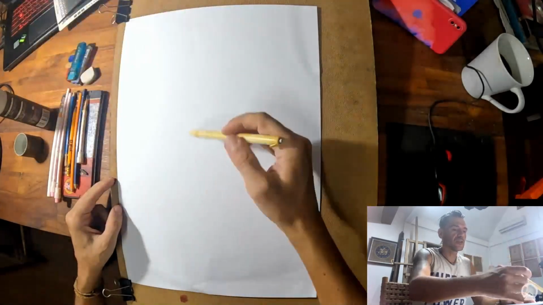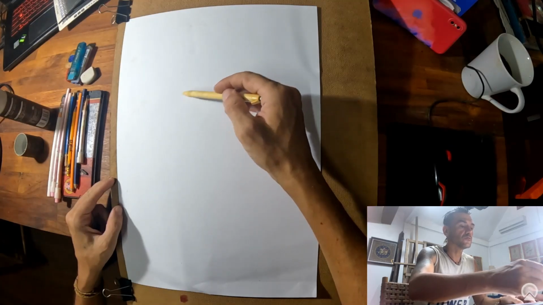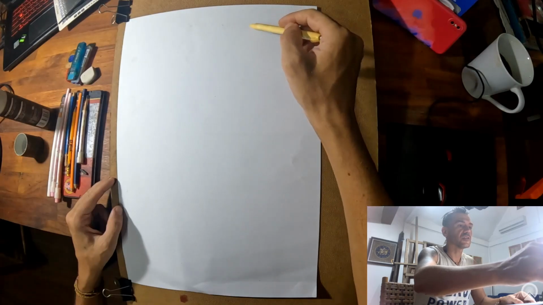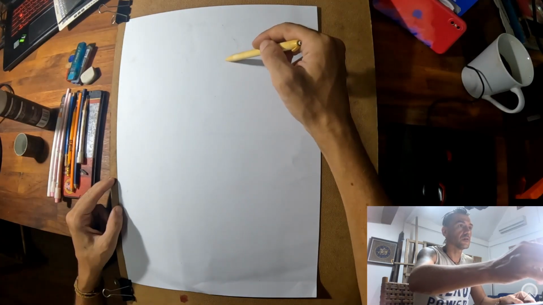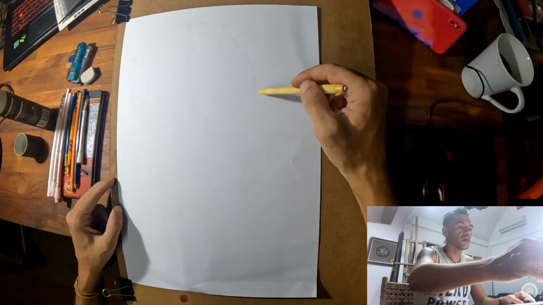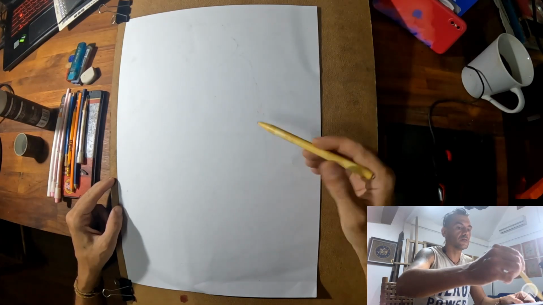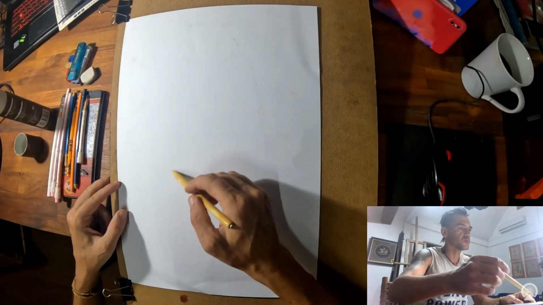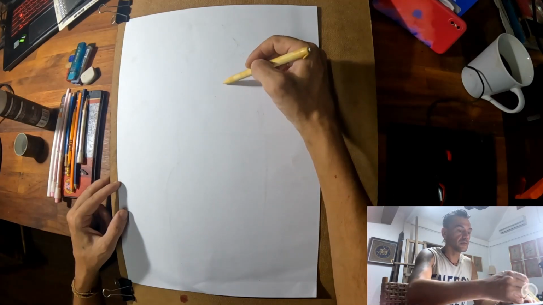Now we can start and make a rough, quite true silhouette of this guy. Not too much detail, just some silhouette, that will be enough.